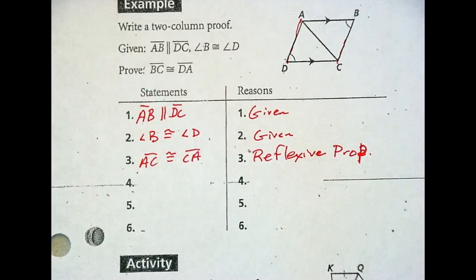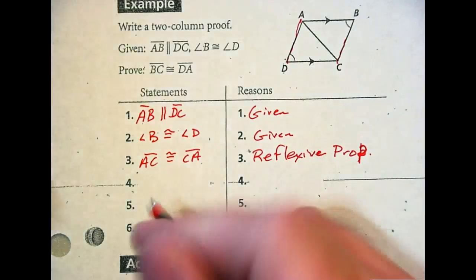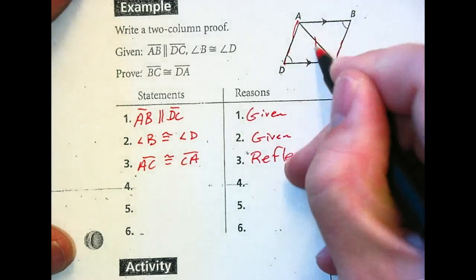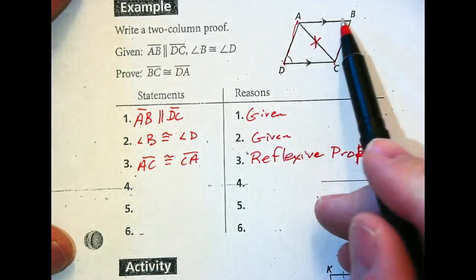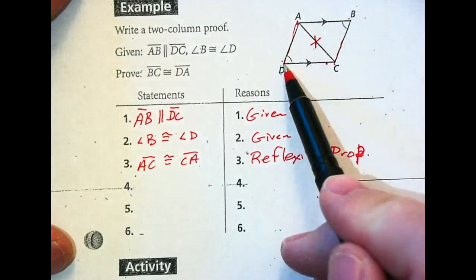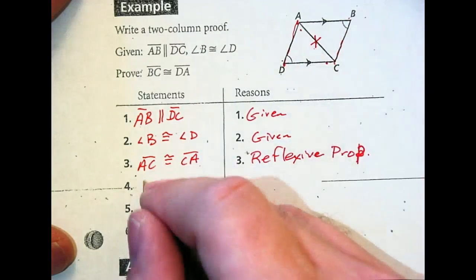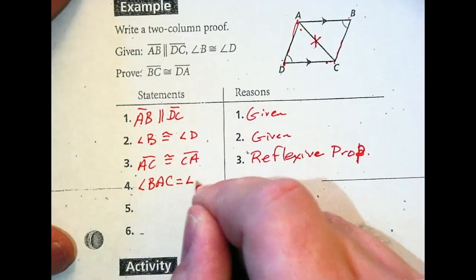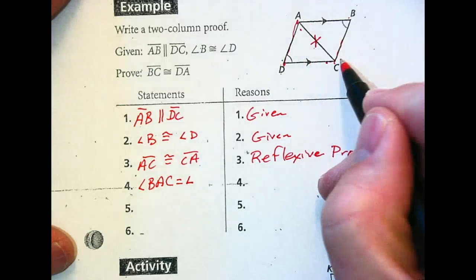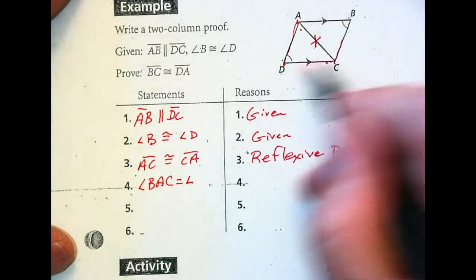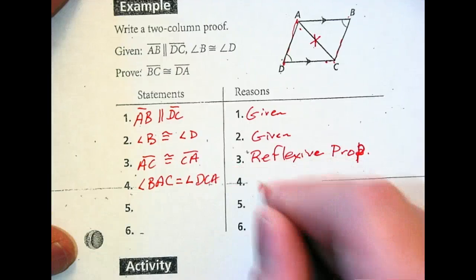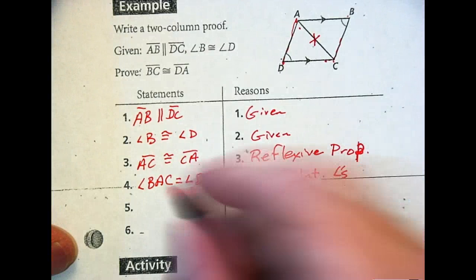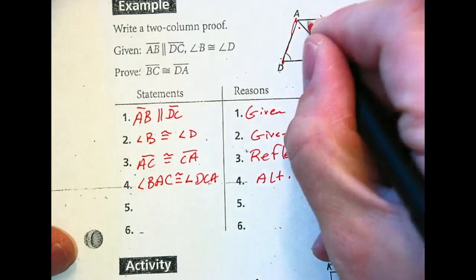Angle BAC is congruent to angle ACD by alternate interior. Okay, so we have angle BAC and DCA. I don't know if that's the order you said them in. I said ACD. Okay, so BAC and DCA. And that's alternate interior congruent, I'm thinking right. All right. They're congruent. So we've got that one and that one.